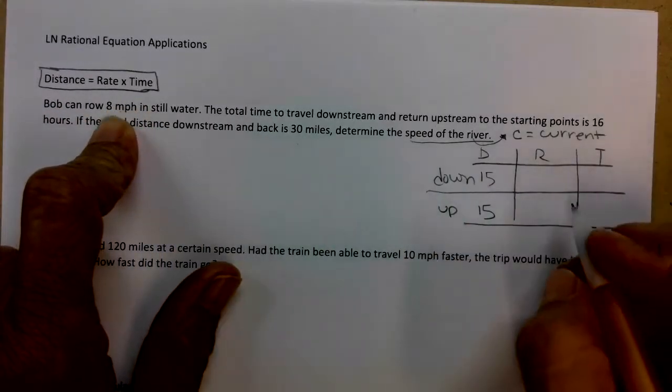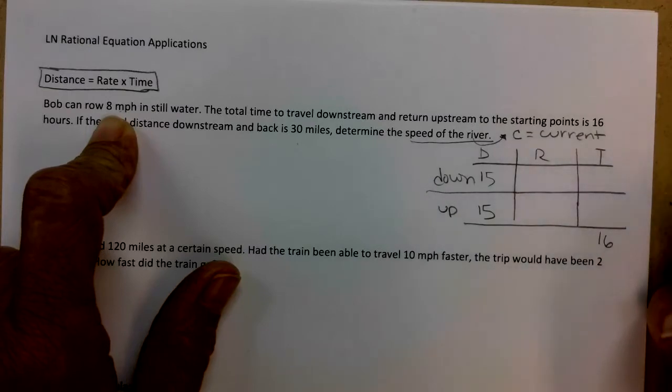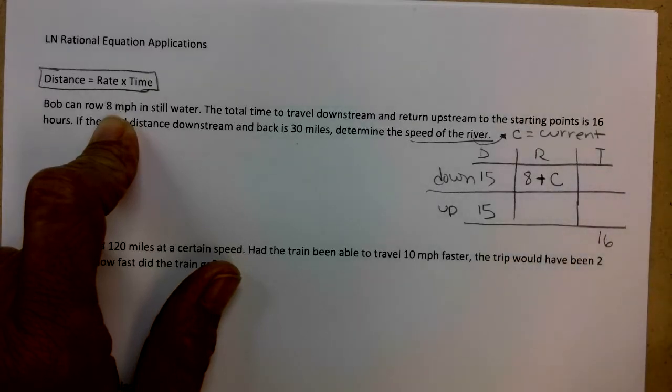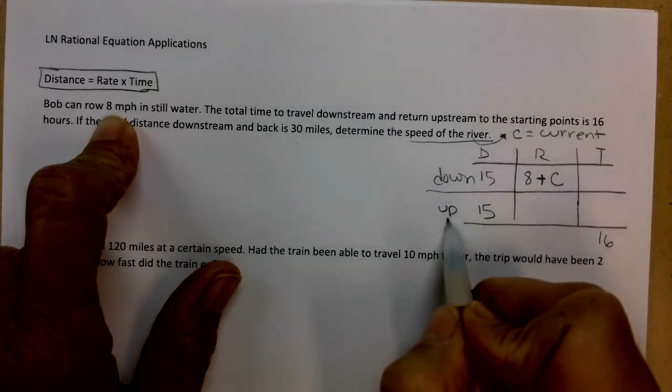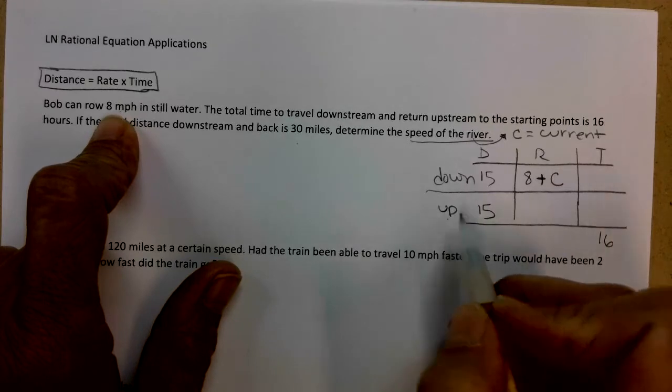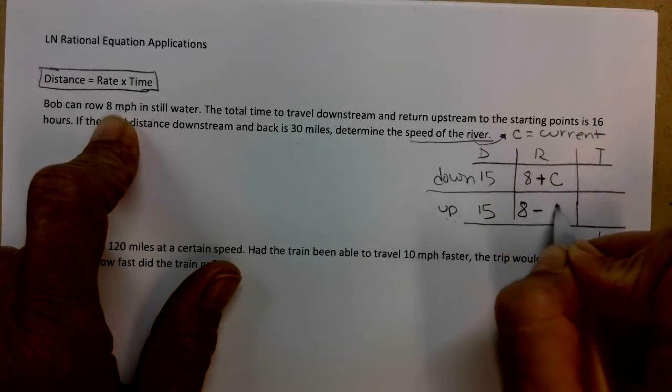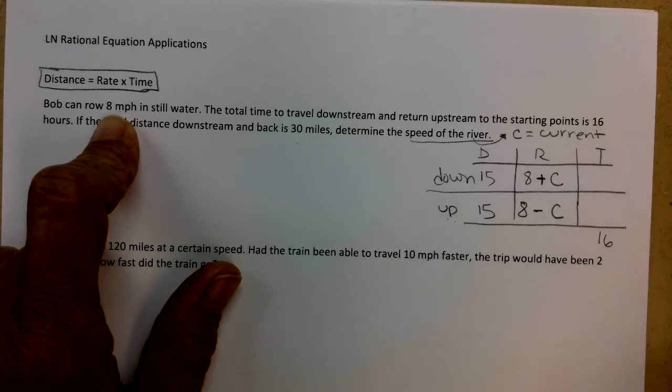So going downstream, his total rate is 8 plus the speed of the current. Now when he's going upstream, working against the current, his 8 is lessened by whatever the current is doing, pulling him back.